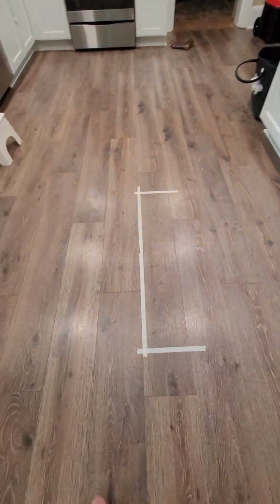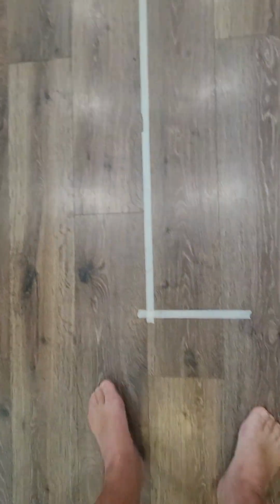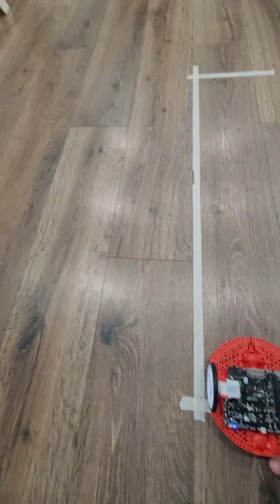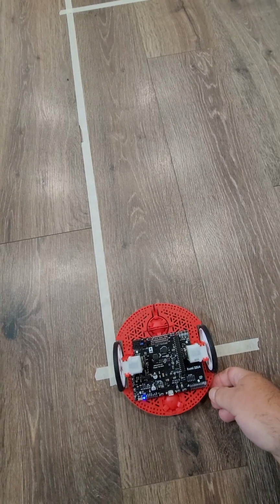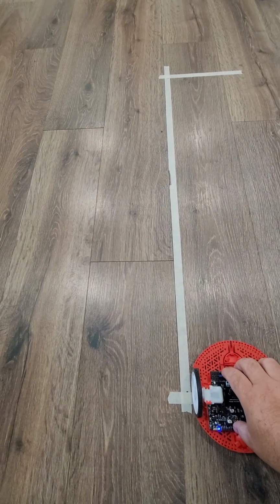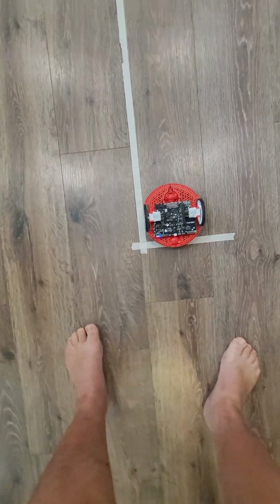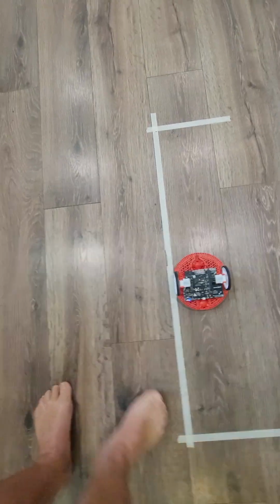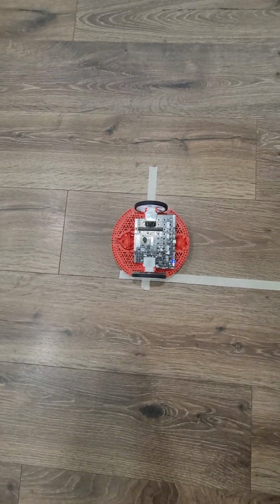Let's take it onto our test chart. The black lines are set for exactly 36. One thing I did find was most of the error that I was getting was due to setting it up wrong. So we're gonna see how this goes. Not bad. See, it's running pretty straight. Got it off a little bit there.